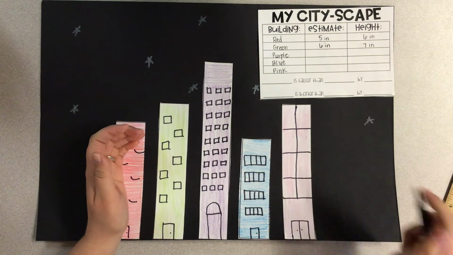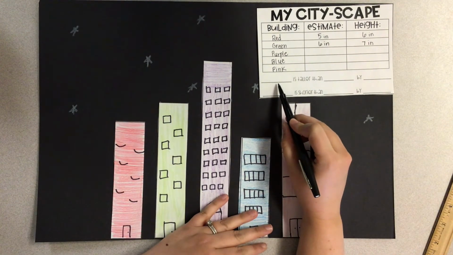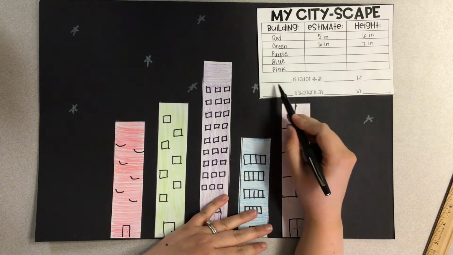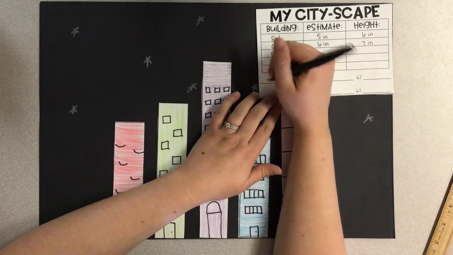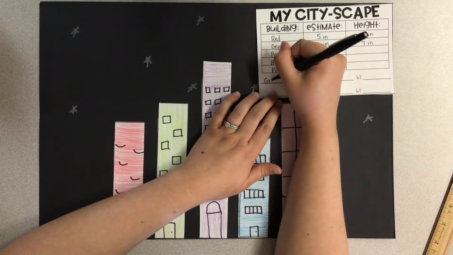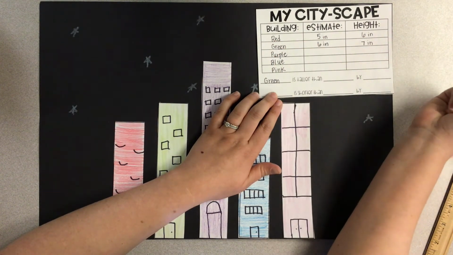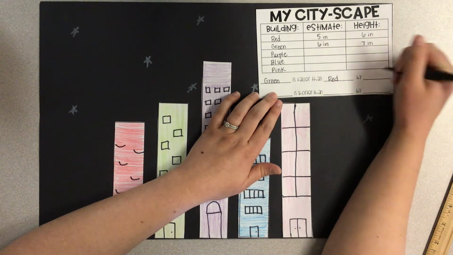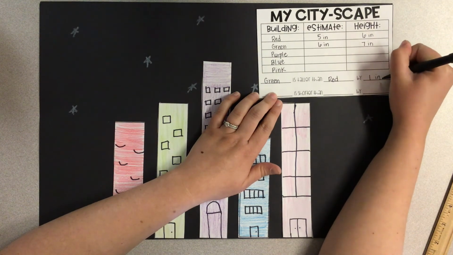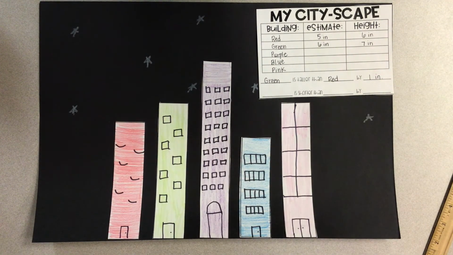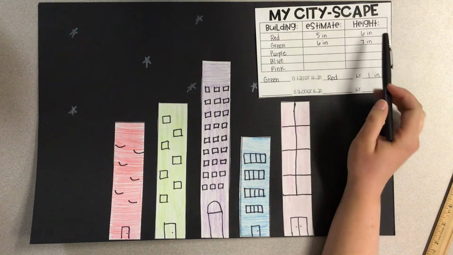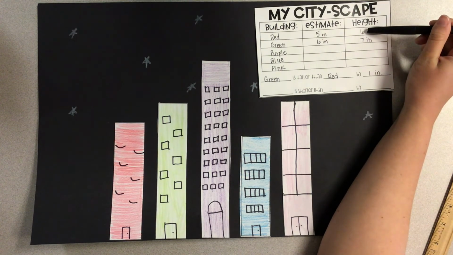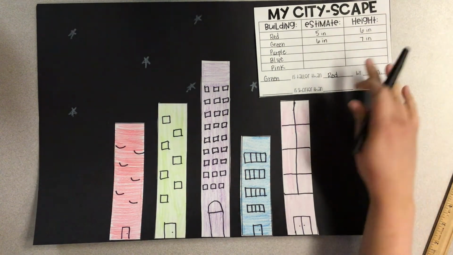Now I want you to do that for all of your buildings, but then I can complete my comparison. So for example, on mine, I could say green is taller than red by 1 inch, right? If we're finding the difference, just like we did on Friday, you're going to subtract. So this one is 7, this one is 6. 7 minus 6 is 1, so green is bigger by 1 inch.